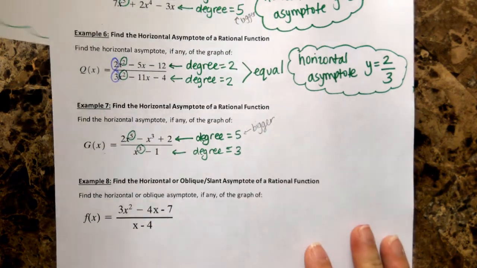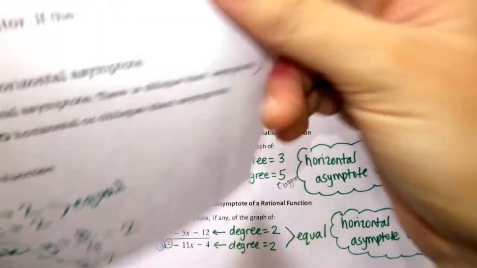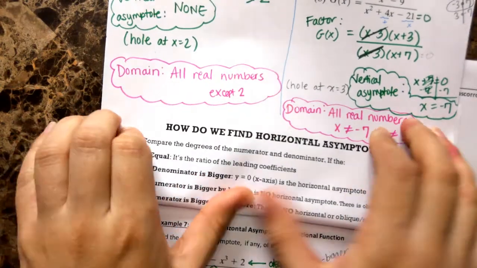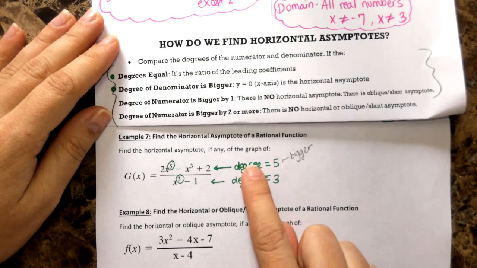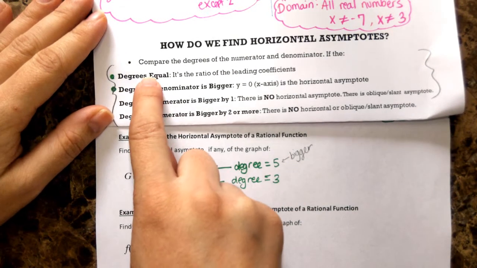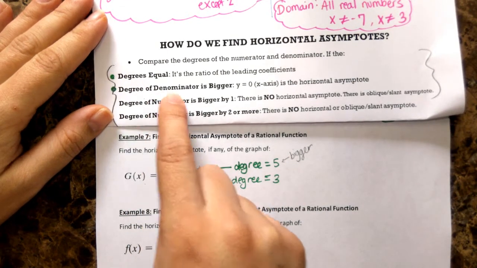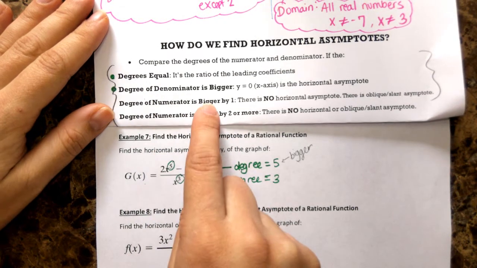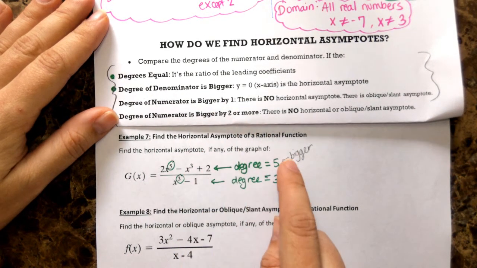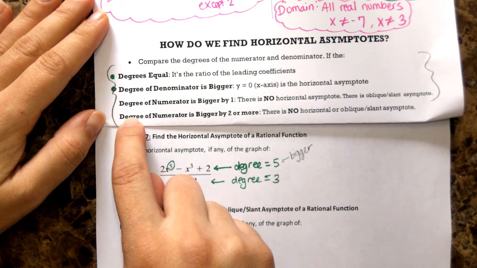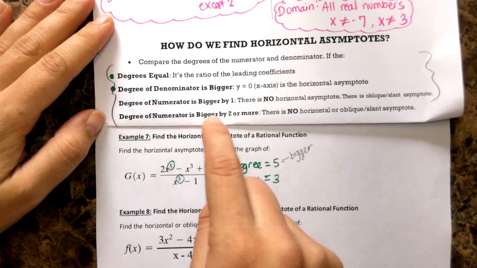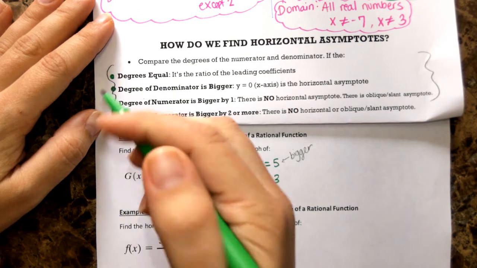So if we look at our reference chart, we're trying to figure out where it says the numerator is bigger. Degrees are equal, no. The degree of the denominator is bigger, no. Degree of the numerator is bigger by 1. It is bigger, but it's actually bigger by 2. And then the last case says the degree of the numerator is bigger by 2 or more. Bingo, that would be our scenario here.